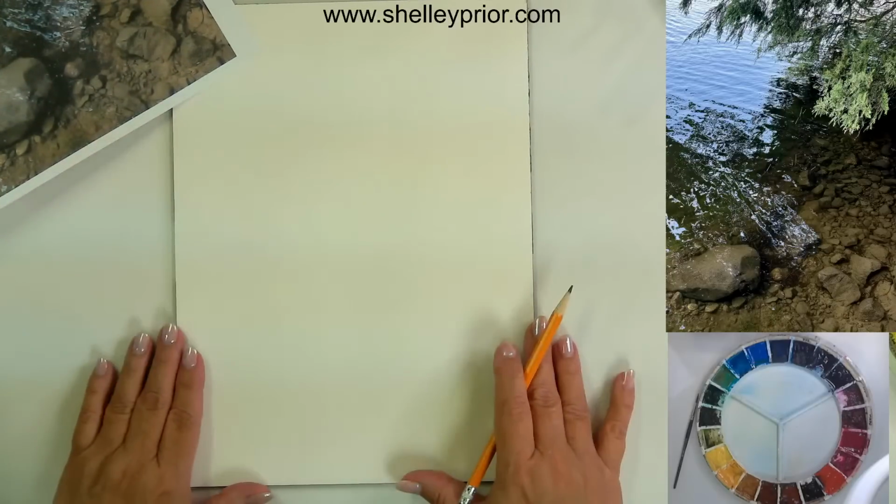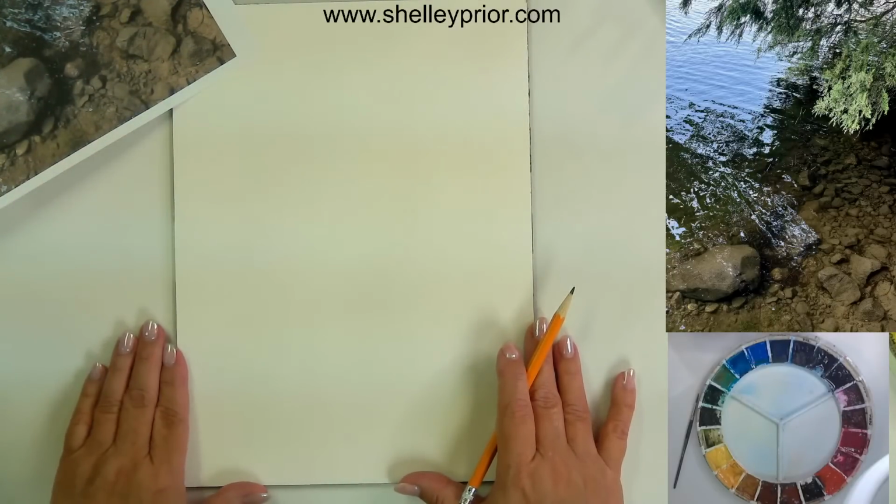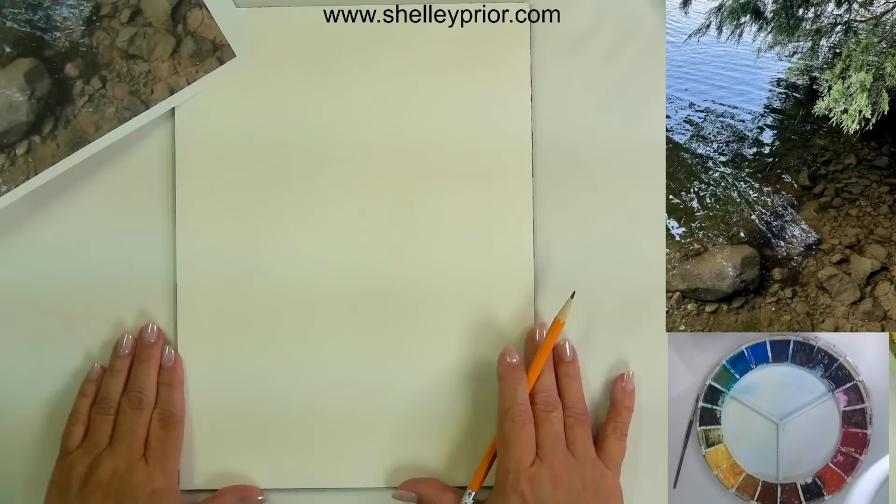Is it possible to go from shadow to light in watercolor? Occasionally, yes, that will work. Sometimes I will put in my shadows. For example, if I am painting fabric and the fabric has a lot of pattern or texture on it, I might put those shadows in first.